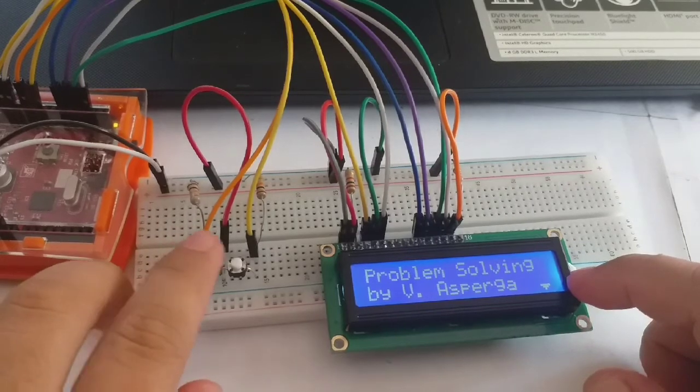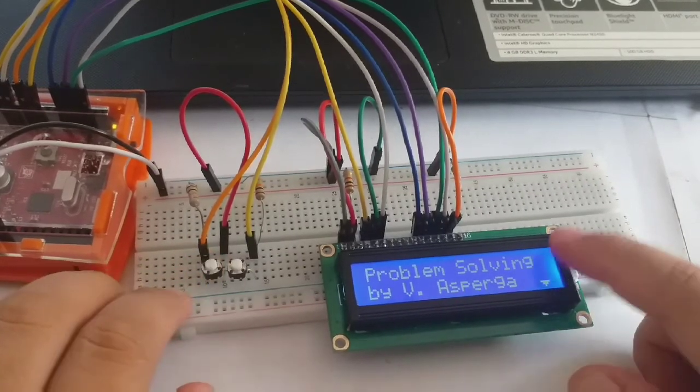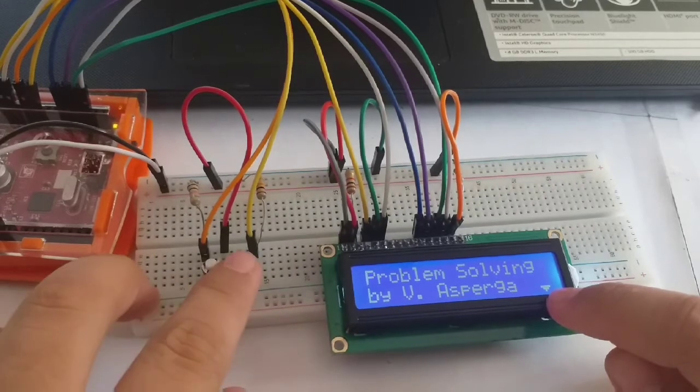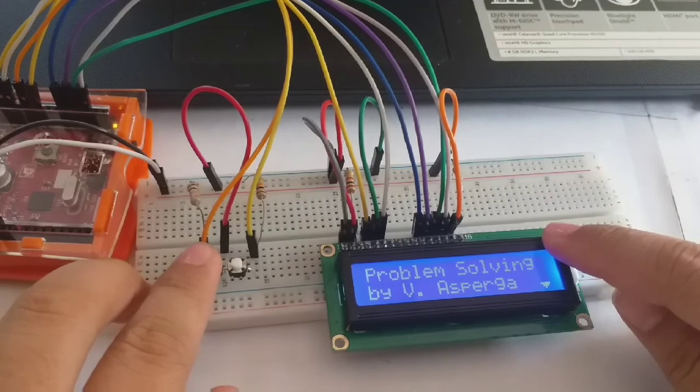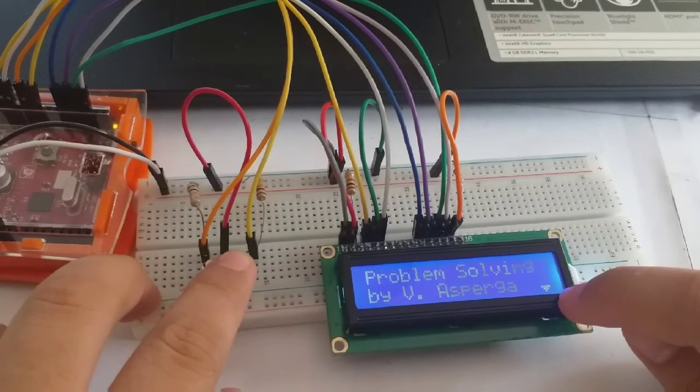However, when the first line is displayed and scroll up is pressed, the display will remain at lines 1 and 2, and the program will not respond to this input.